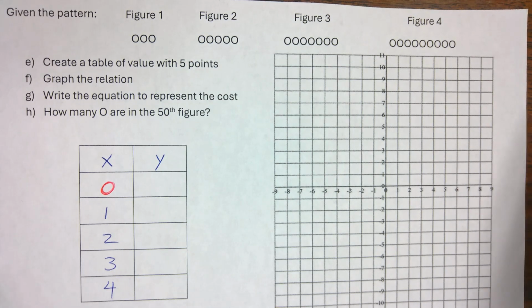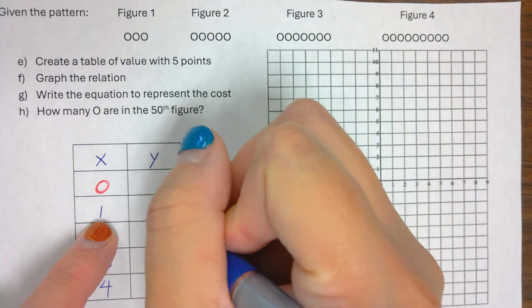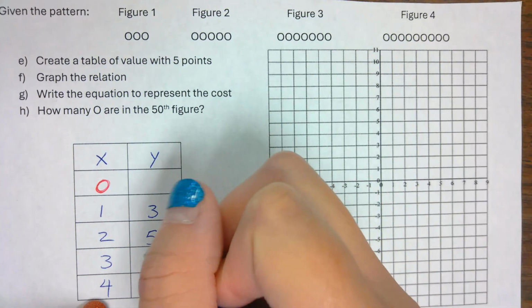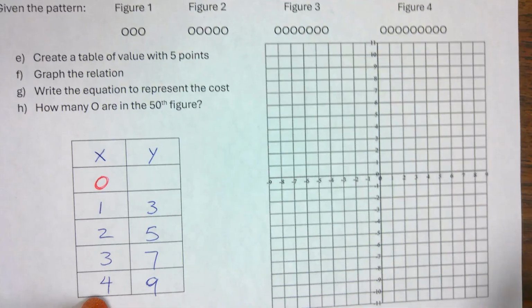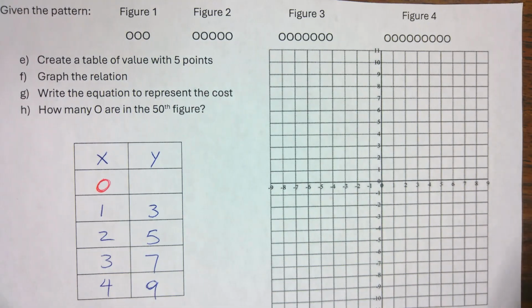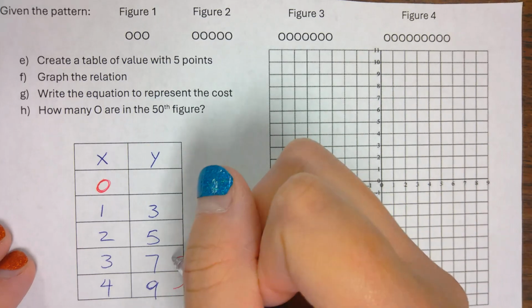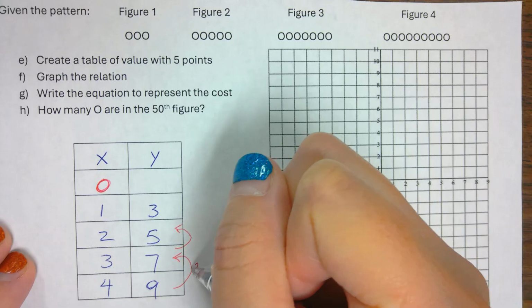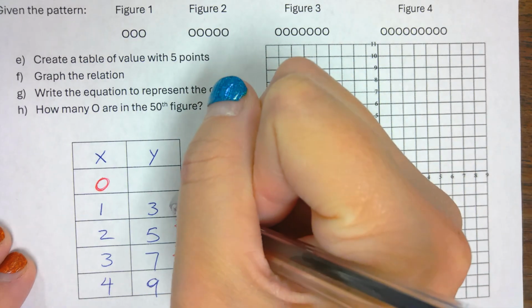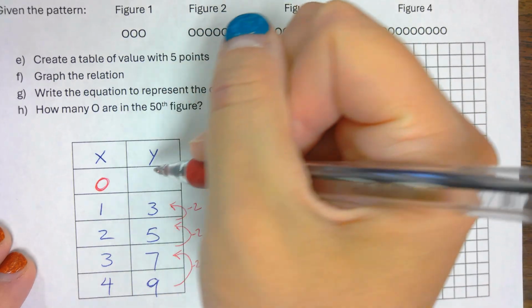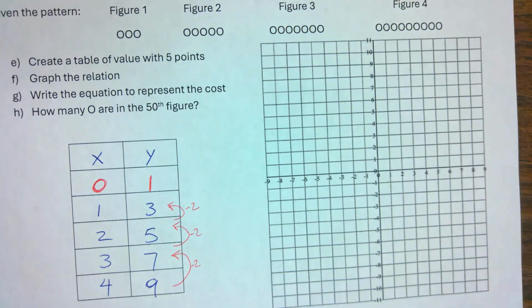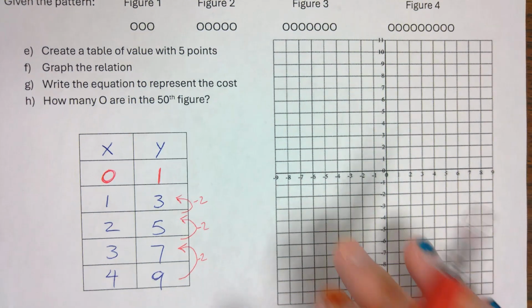So for figure 1 right here, there are 3 circles. Figure 2 has 5 circles. Figure 3, there were 7. And then figure 4, there were 9 circles. So if I continue the pattern, it's add 2, subtract 2, subtract 2, subtract 2. And then here, it will mean that I have 1, right? So the pattern here is by 1.